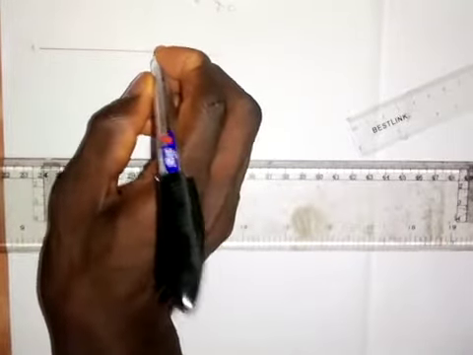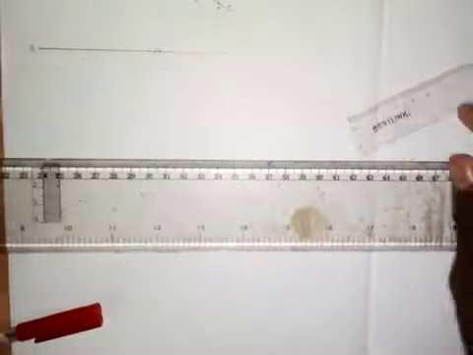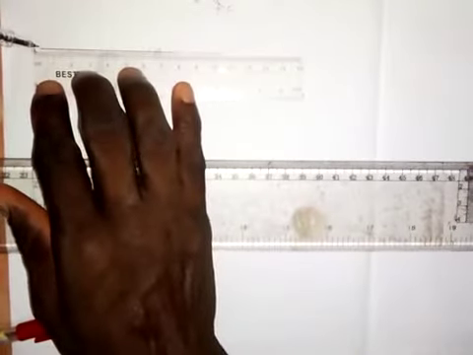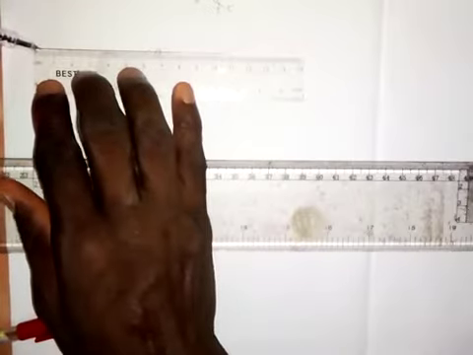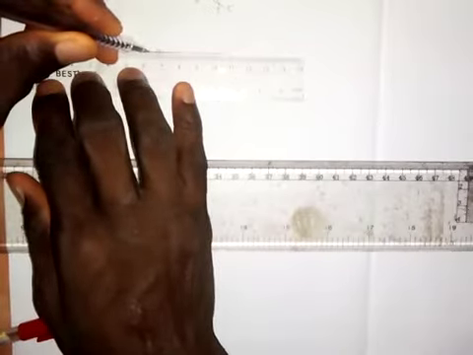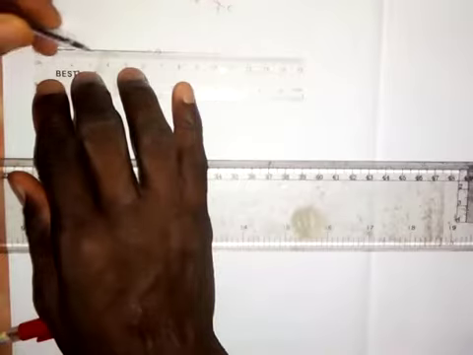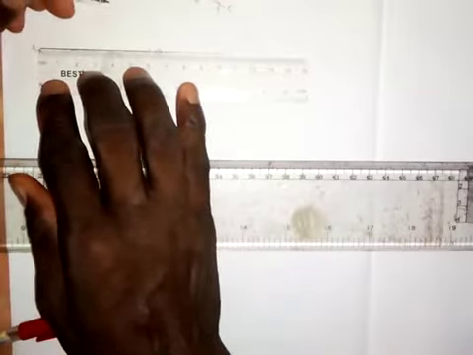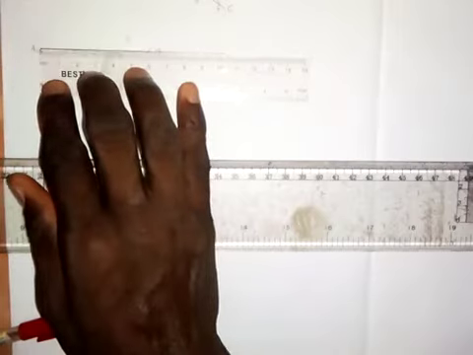So this is it. The next thing I'm going to do is to make this line a thick line, because we are working on this line. So this is the line. I've made it a thick line, 60 millimeters long, as you can see here.